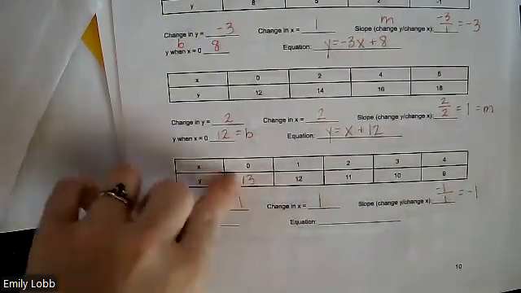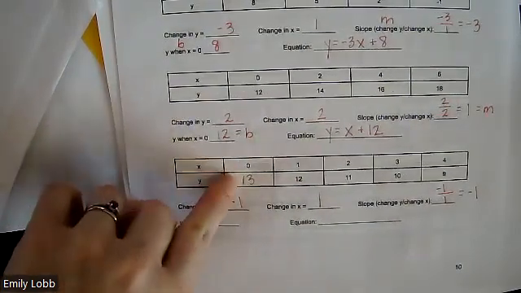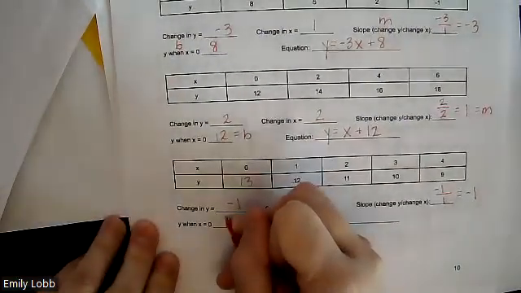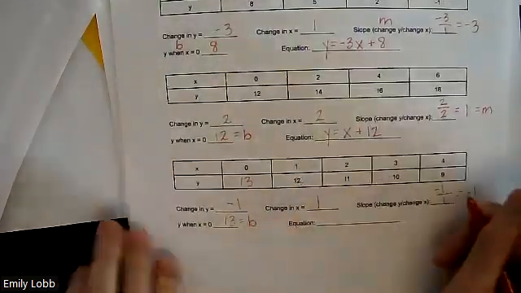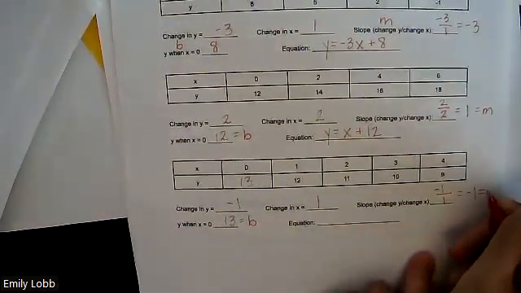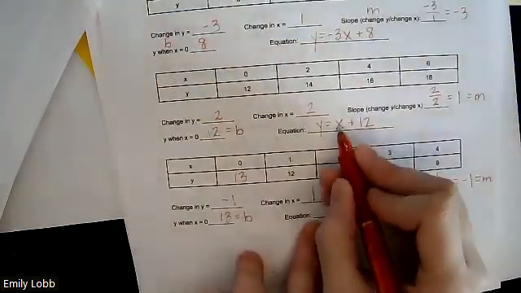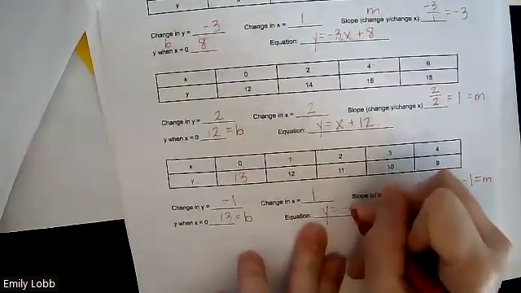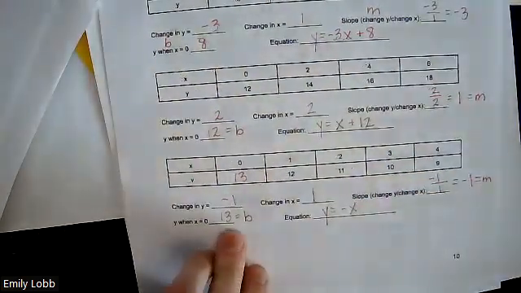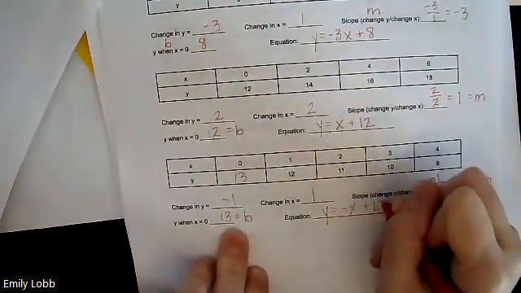And then filling this in helped us figure out that when x equals 0, y is 13. So again, this is our y-intercept, or b, and this is our slope, or m. So here, instead of just x, we're going to have -x. So y equals -x, and then b is 13. So plus 13.